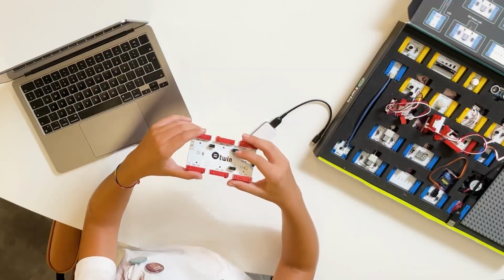You can also use jumper cables and connect it to other modules that are not a part of the twin set as well.